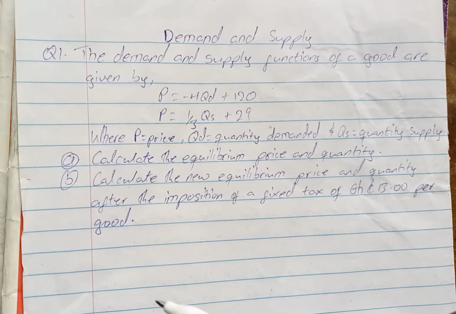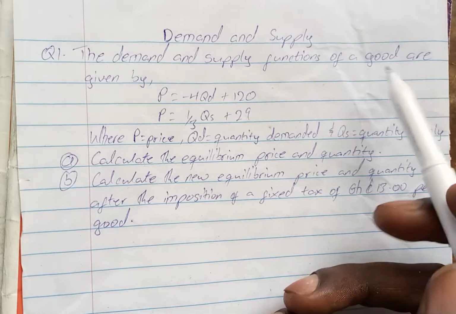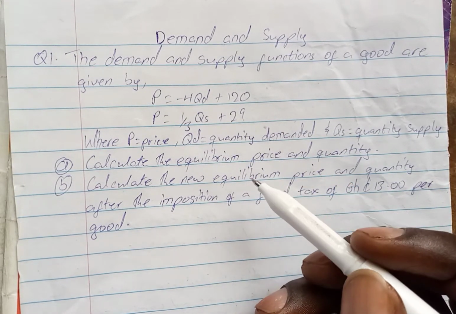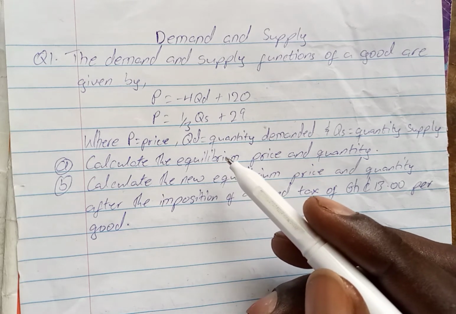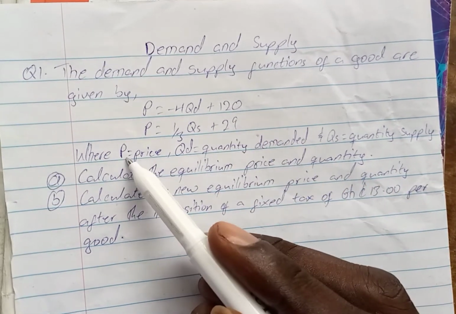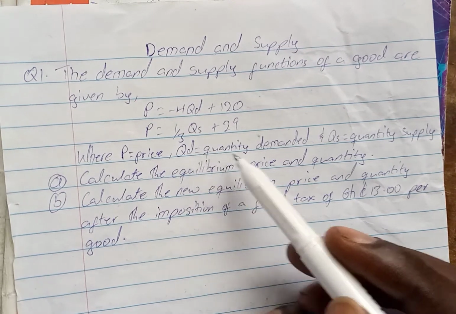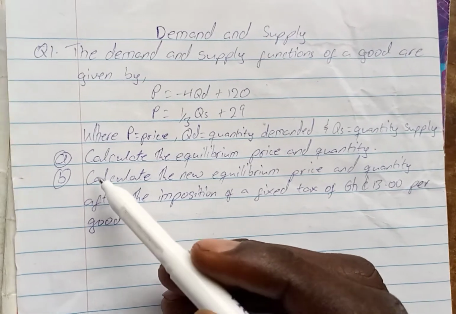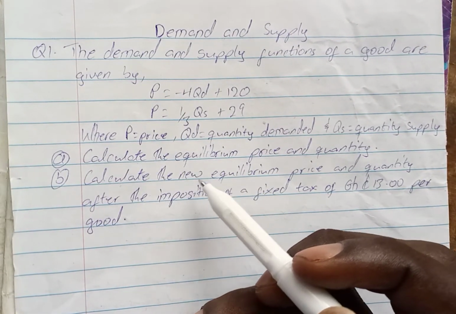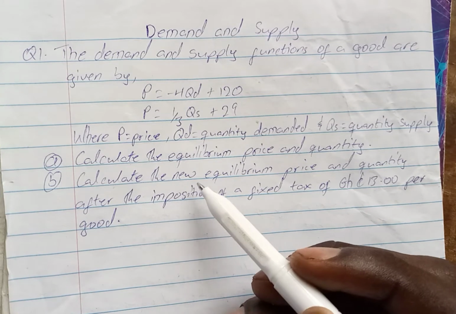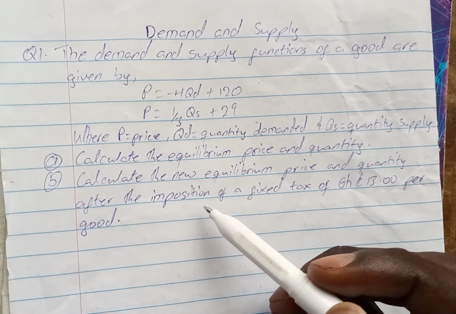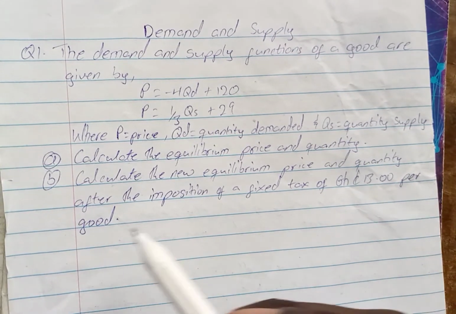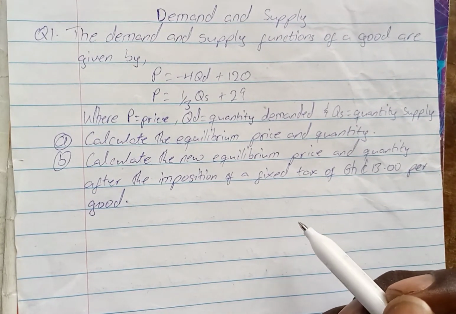Okay, so the demand and supply function of a good are given by P equals negative QD plus 120 and P equals 1/3 QS plus 29, where P is the price, QD is the quantity demanded, and QS is the quantity supplied. So A, calculate the equilibrium price and quantity. B, calculate the new equilibrium price and quantity after the imposition of a fixed tax of 13 cedis per good. Okay, so now how will you go about this question?